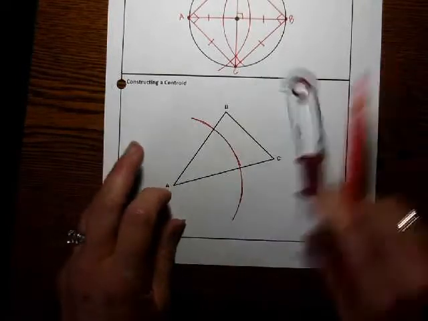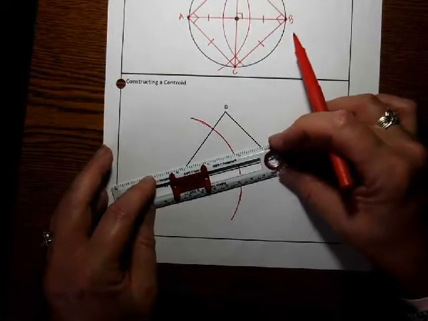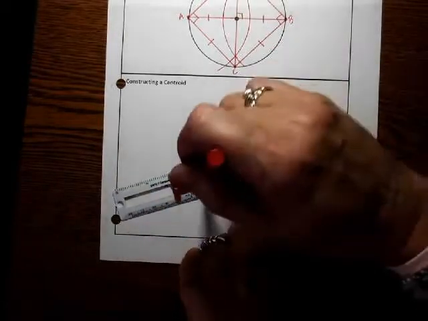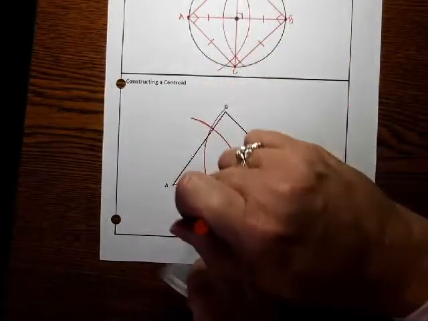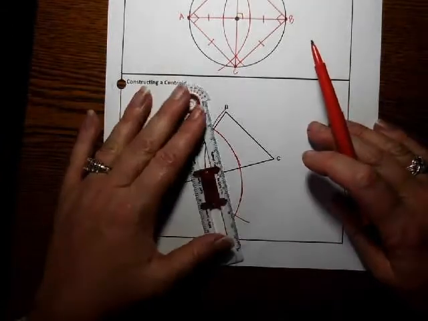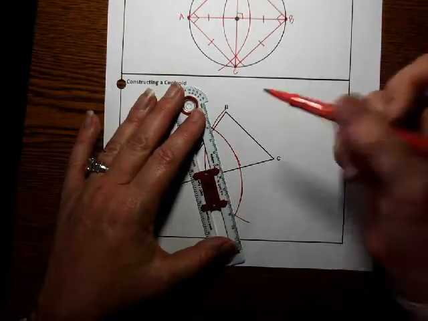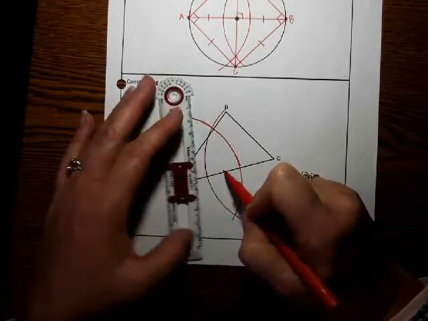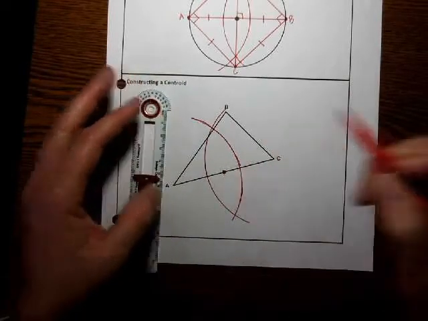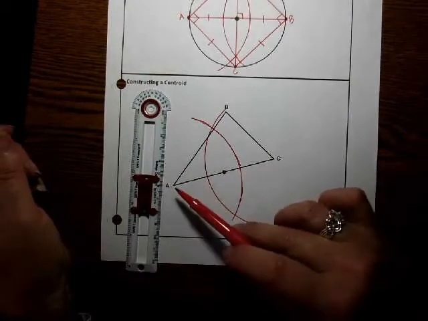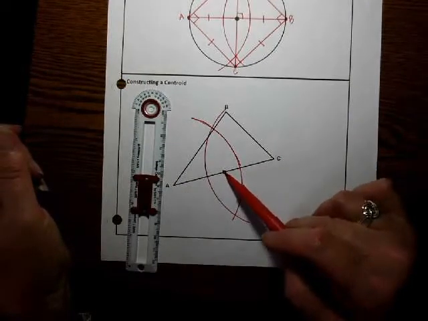We're going to put this on C as well and create an arc over here. Now where these 2 arcs intersect, we're going to put our straight edge on that and mark a point right here. So this is the midpoint of AC. We know that A to this point is congruent with this point to C.